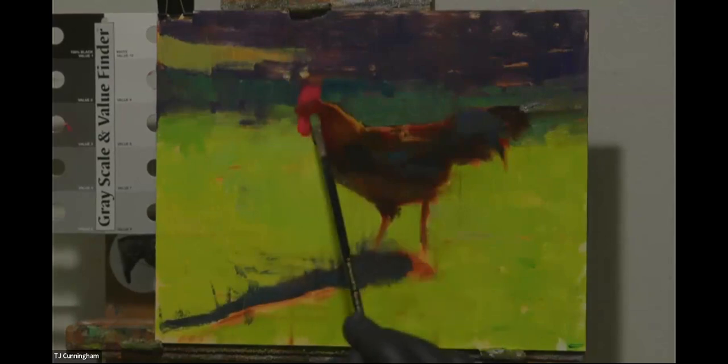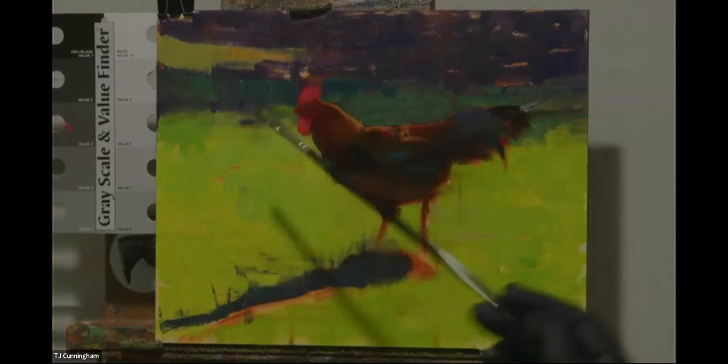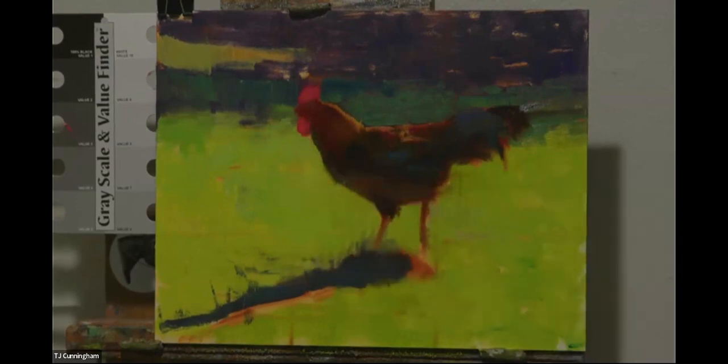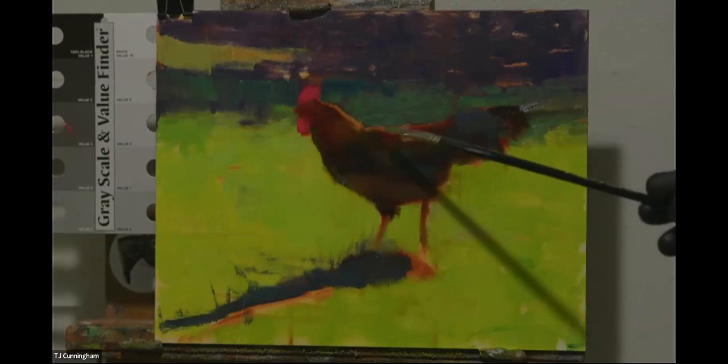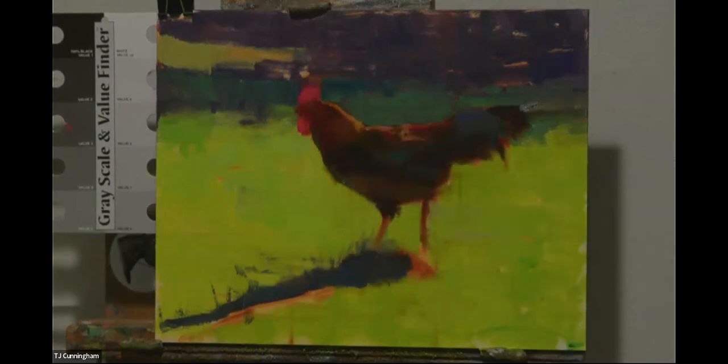So I corrected the drawing, but I strayed from all those reds and browns, which are in the source, to show how that morning sunlight is bouncing off the grass and into the rooster's neck. This is with my Filbert #2 brush here, which is really perfect for drawing because you can see how fine a line I can get with it here and there.